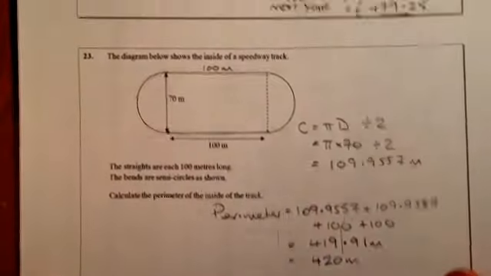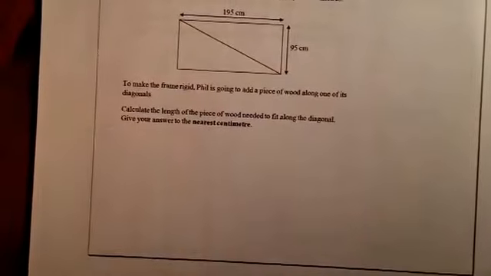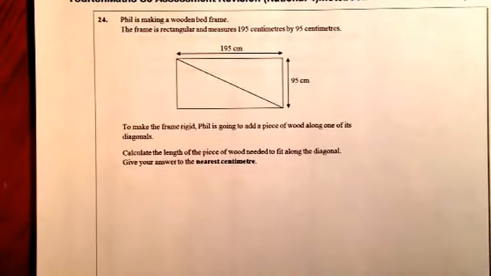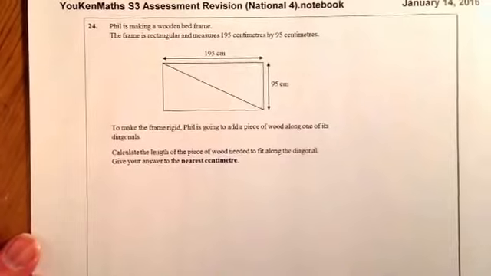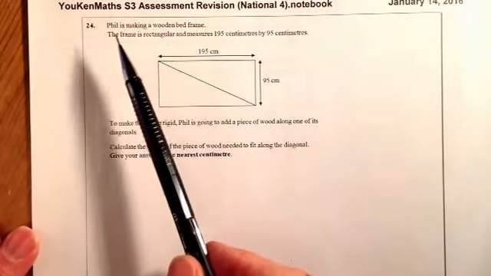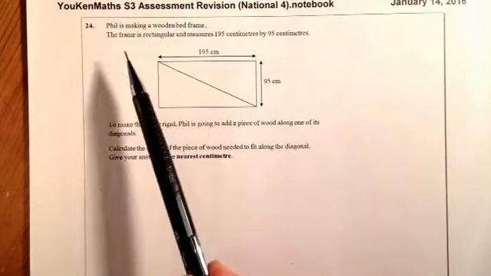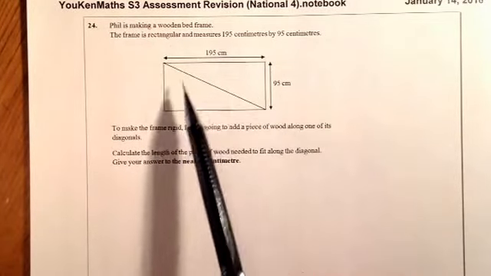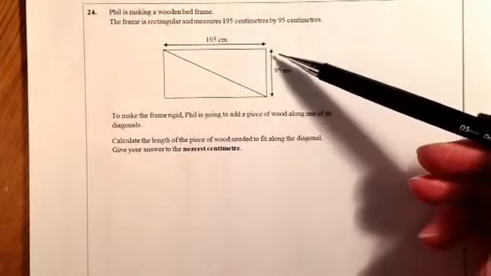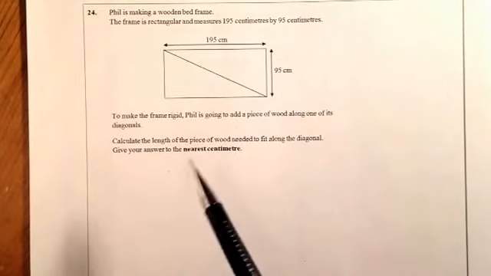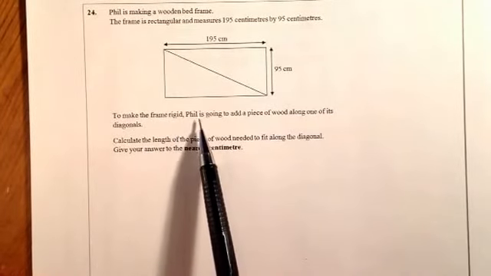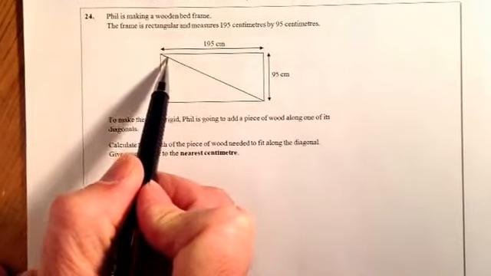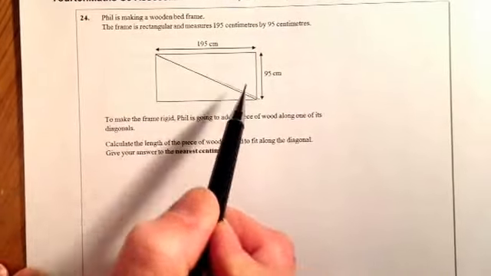Right, so on to question 24. Right, question 24. What we have here, Phil was making a wooden bed frame. The frame is a rectangular shape. Okay, here we are here. It measures 195 by 95 centimetres here. To make the frame rigid, Phil is going to add a piece of wood along one of its diagonals. So from here across to here.